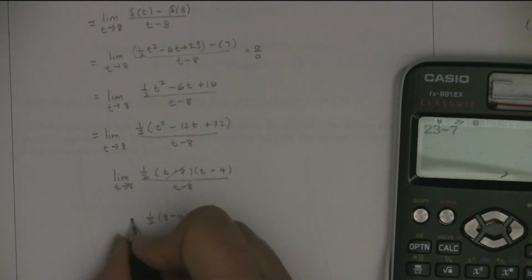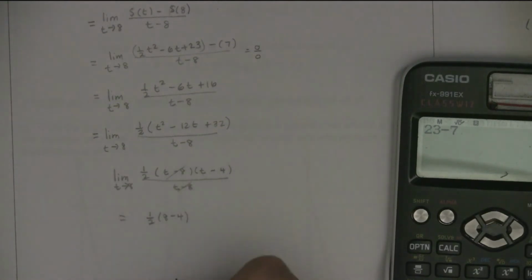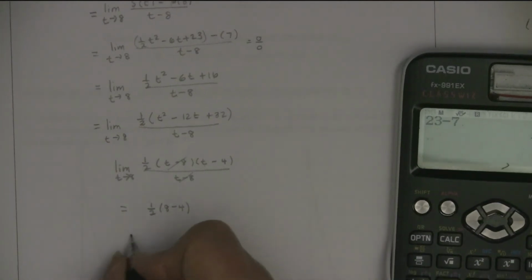So I would not write the limit symbol anymore. I just found the limit by plugging in. And so this is half of 4, which is 2, right? And this was in feet per second.